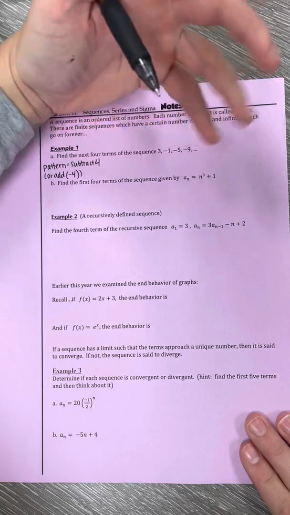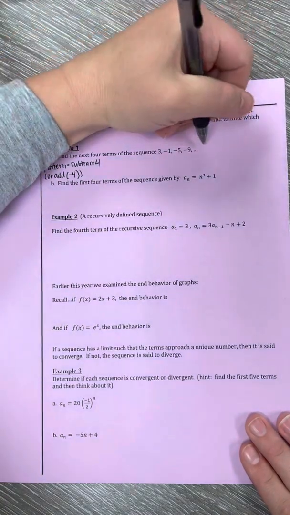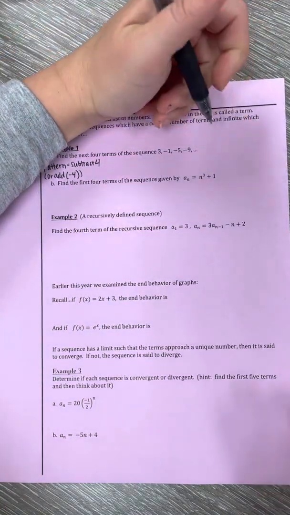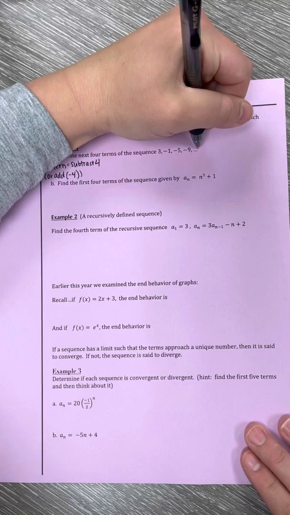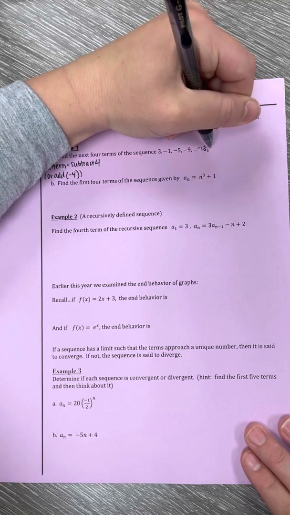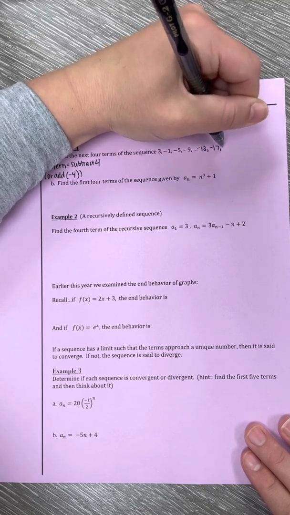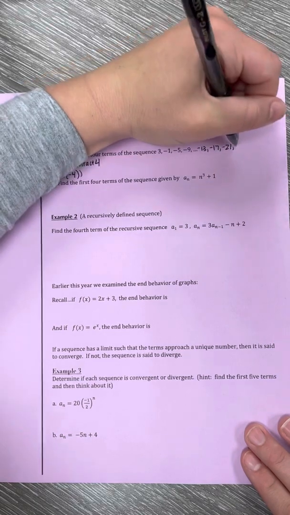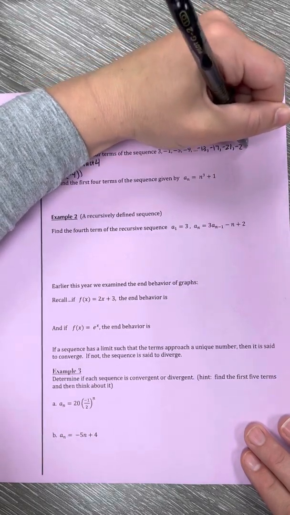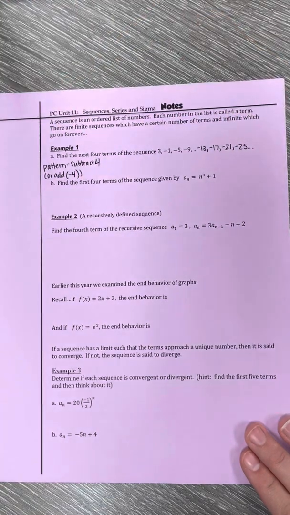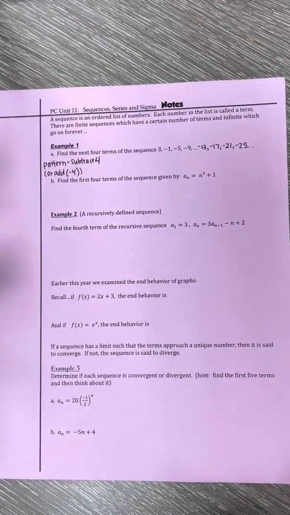What are the next four terms of the sequence? Well, -9 minus 4 is -13, minus 4, -17, -21, and -25. All right. Hopefully that was an easy little start.